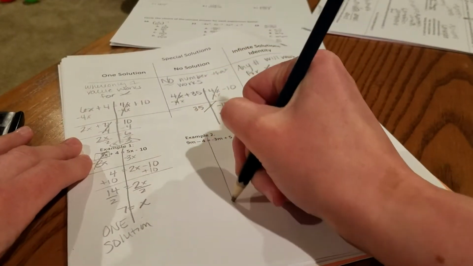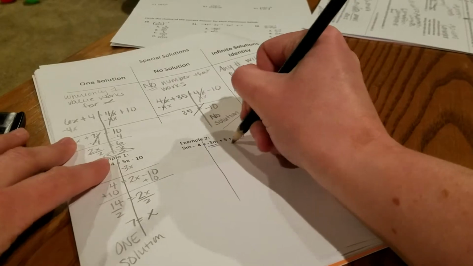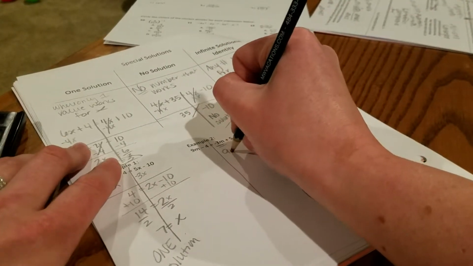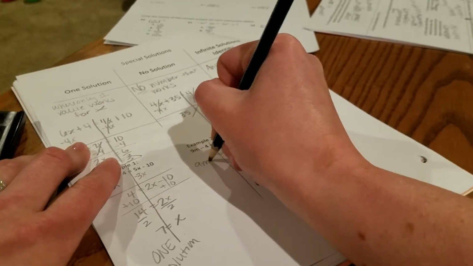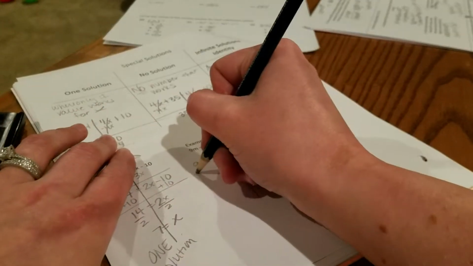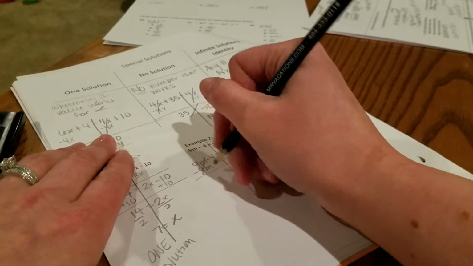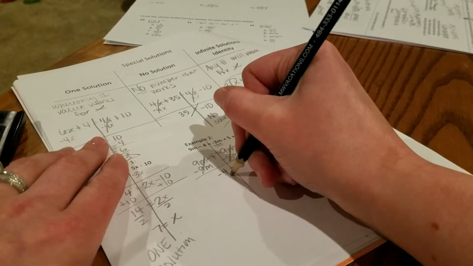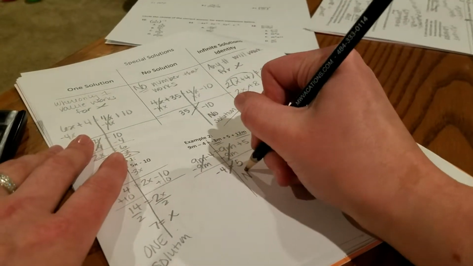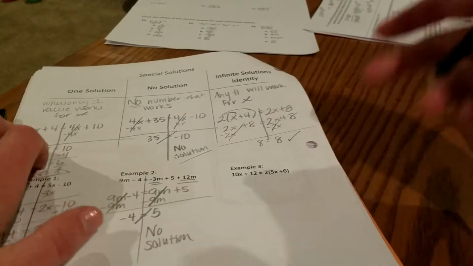Over here, example number 2. This right side. Negative 3m plus 12m are going to combine. That's going to give me 9m plus 5 equals 9m minus 4. My m values are the same, so I'm just going to subtract 9m. Doesn't matter which one I do, so I'm going to get negative 4 equals 5. That is not true because they're different numbers. Because it's not true, this is called a no solution.